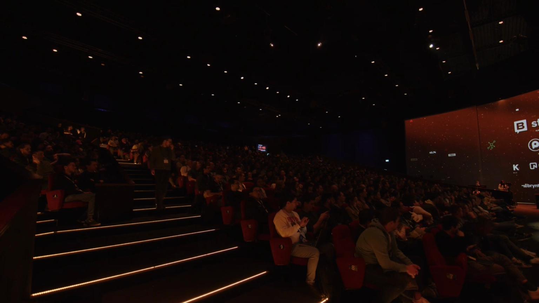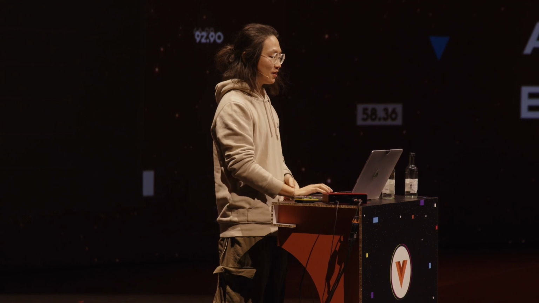Okay. Oh, we got one more thing. Okay, so that's Nuxt DevTools.